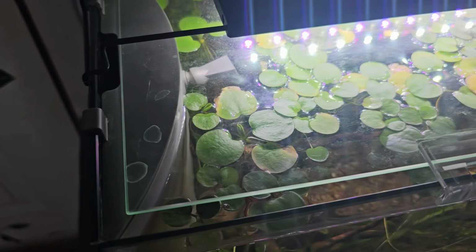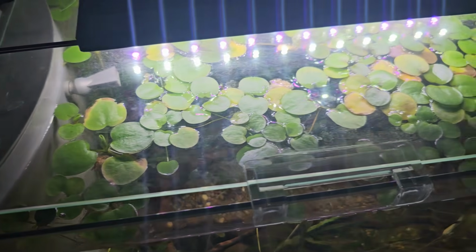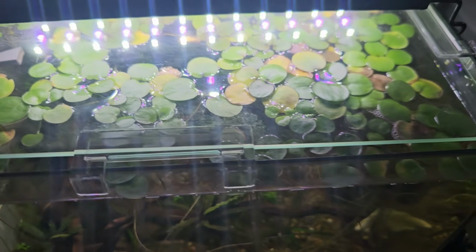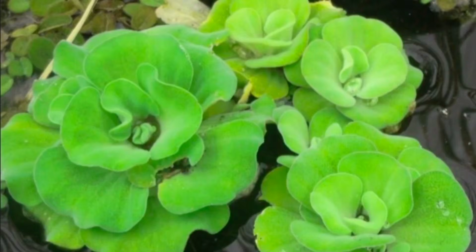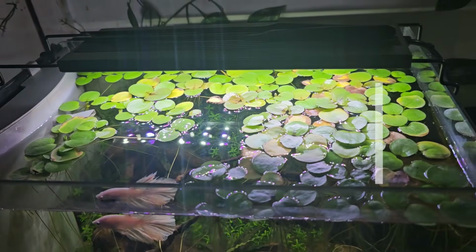Let's start with floating plants. Floating plants are those that drift on the water's surface, with the roots dangling freely in the water column. Common examples include duckweed, water lettuce, and Amazon frogbit.